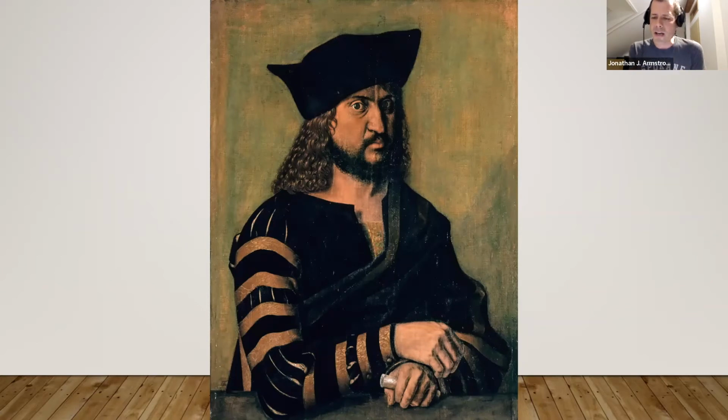Dürer had an opportunity to meet Frederick the Wise in 1496 and painted this painting at that time. It was at that time that Frederick the Wise was on business in Nuremberg, and they had a chance to meet. In fact, Frederick the Wise at one time was thought to be a candidate for being Holy Roman Emperor. So Charles V was the Holy Roman Emperor during the time of the Reformation.